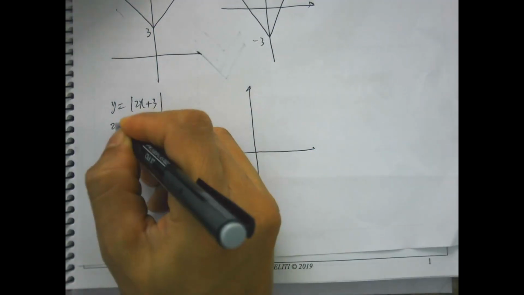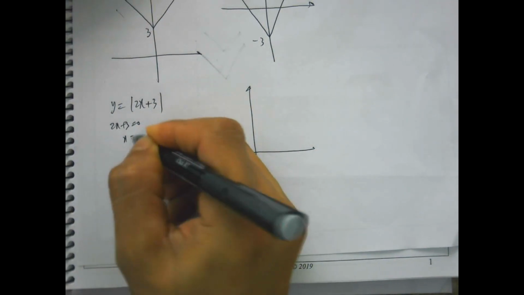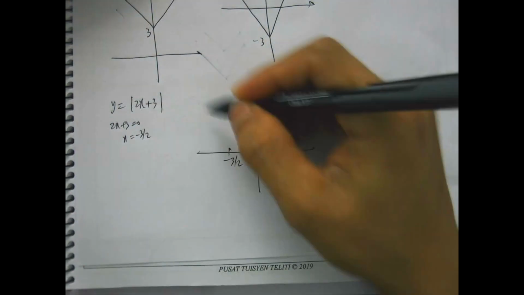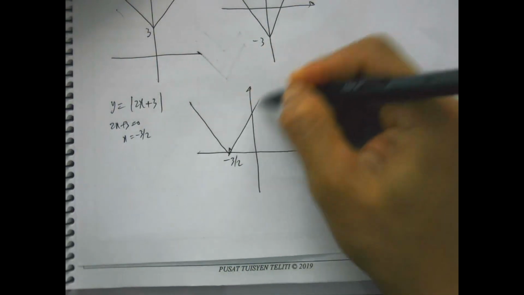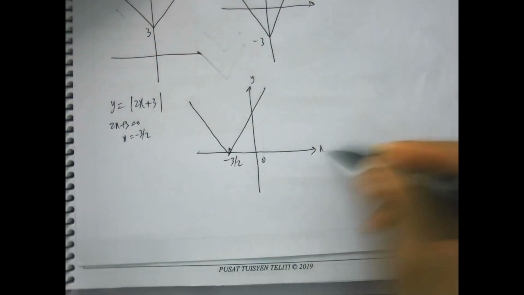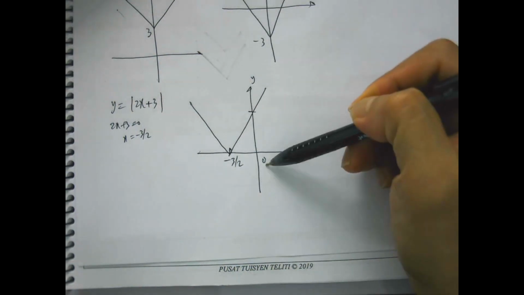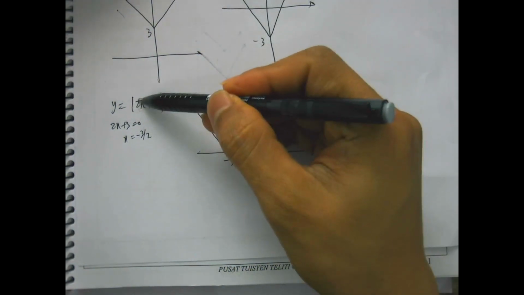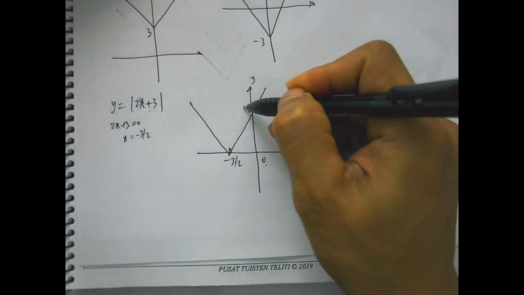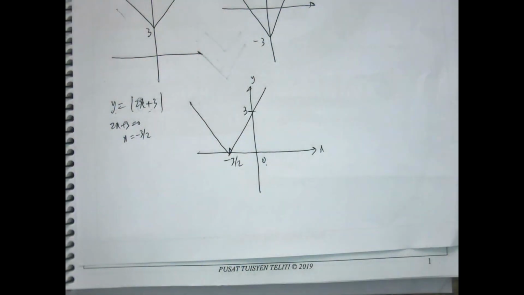This is your x-intercept. You let this be 0, you get negative 3 over 2. Modulus it, it's a V-shaped graph, like this. And when you sketch a graph, you always have to find the y-intercept. Now, y-intercept happens when x is 0. Mentally, we substitute 0 inside. Y should be modulus of 3, which is just 3. Okay? So that is enough.